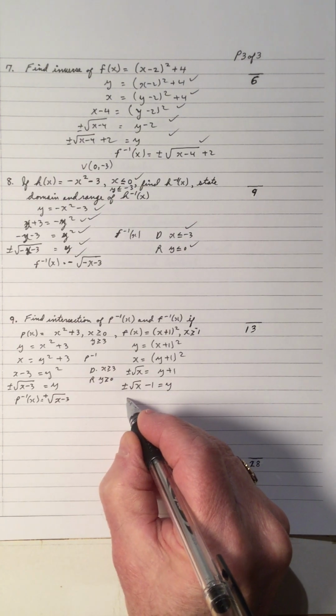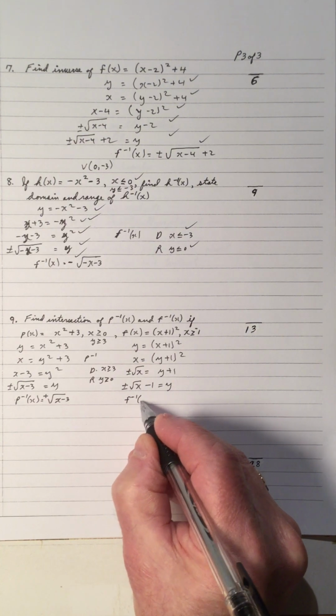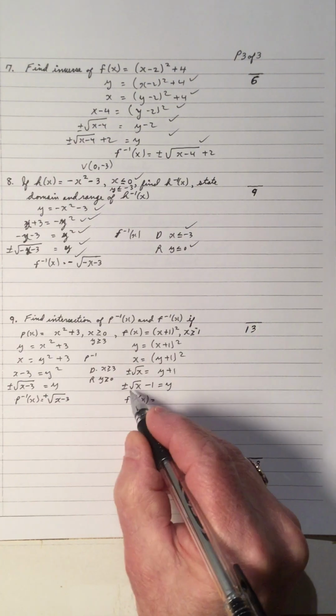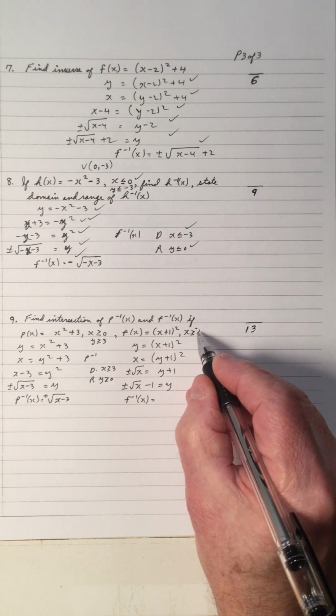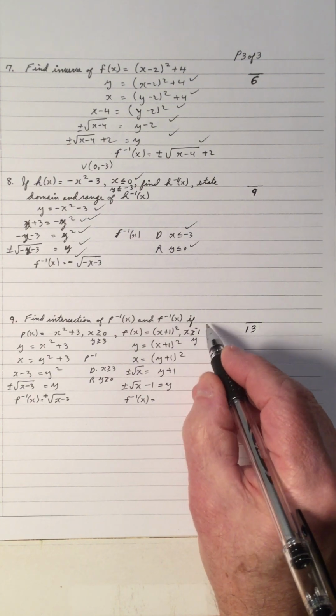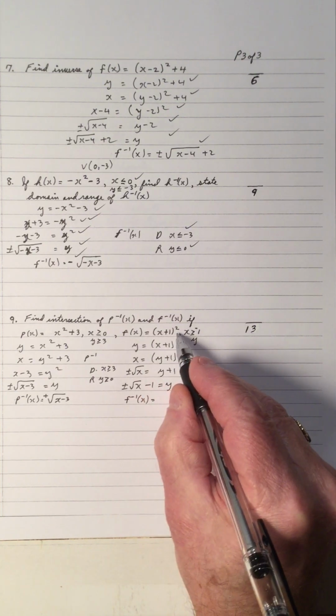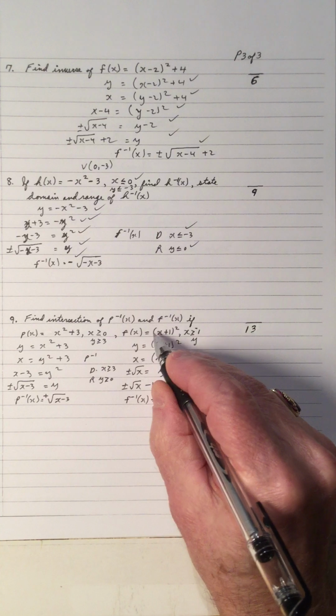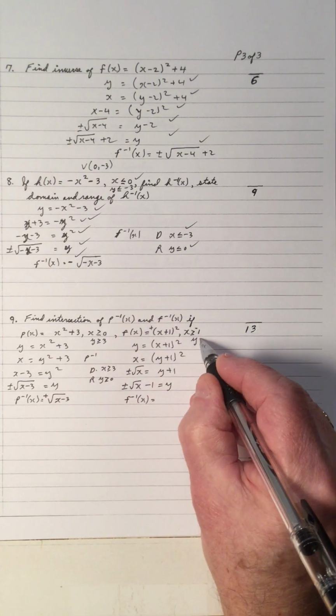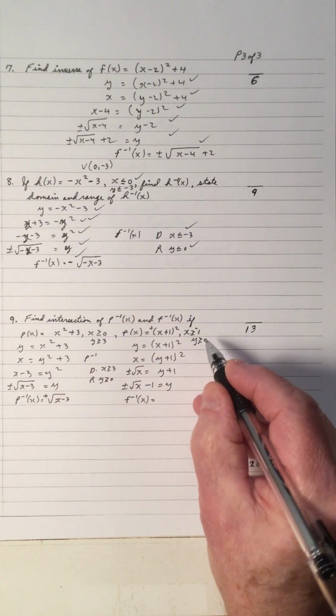So the f inverse of x equals, which one is it? So let's check. Right here, x is greater than or equal to 1. And as a result, the vertex here is negative 1, 0. So the y's, that's a plus. So the y is going to be greater than or equal to 0.